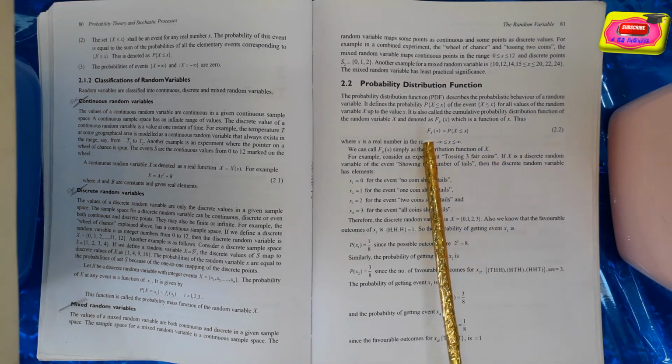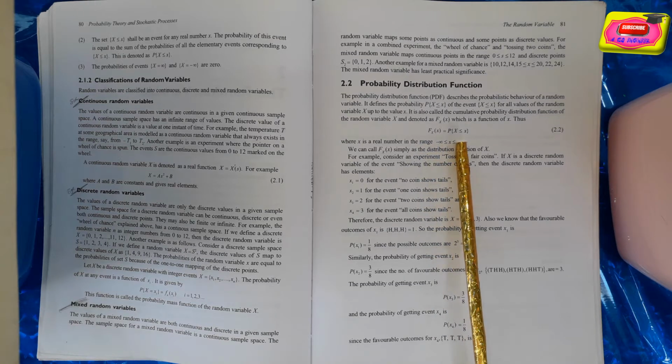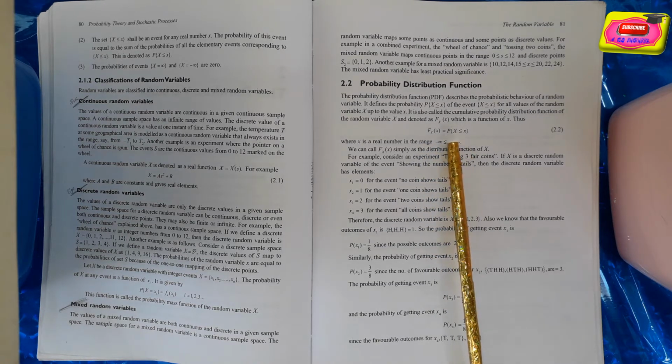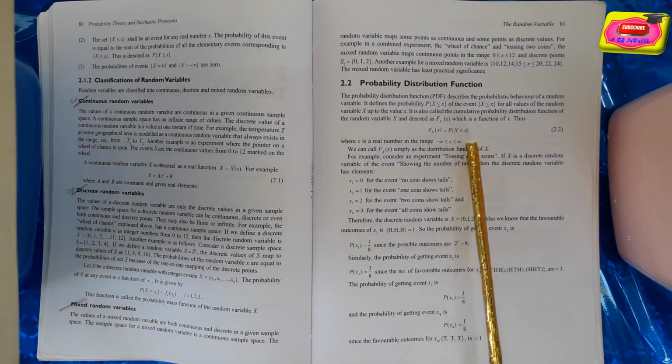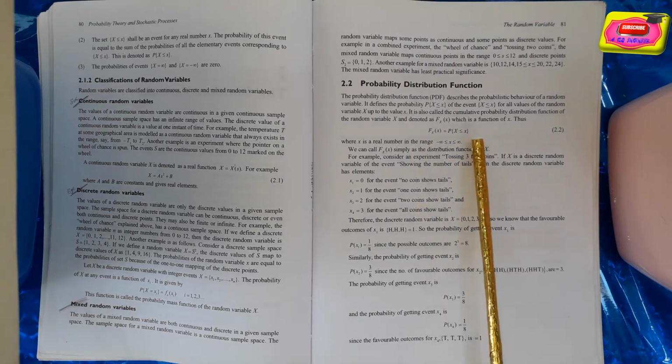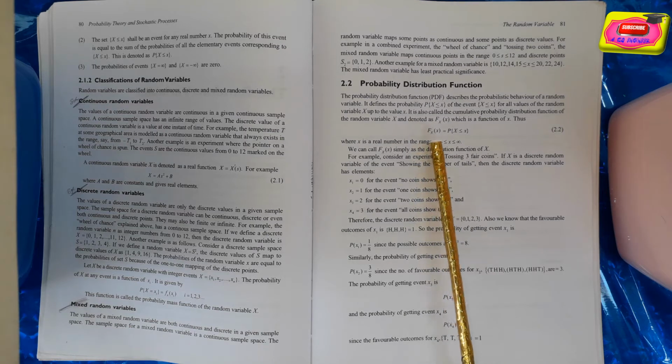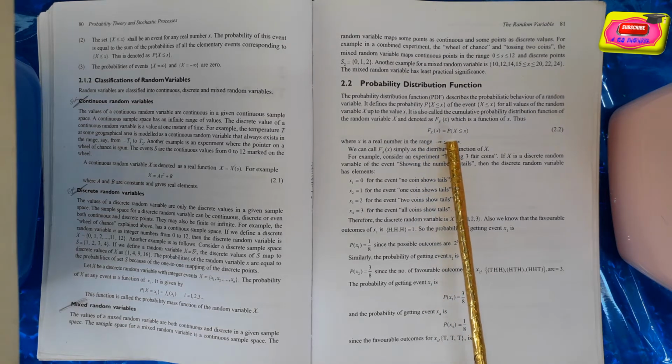Thus capital F_X of x is equal to P of the set of X less than or equal to x. This is a probability distribution function. Capital F_X of x is equal to P of the set of X less than or equal to x.